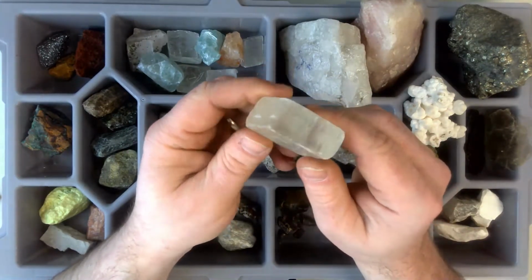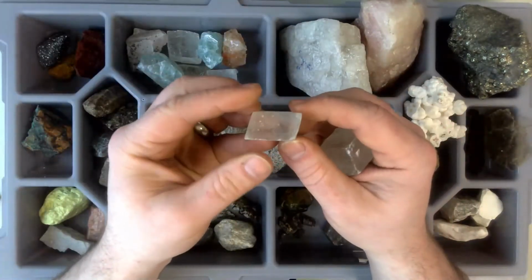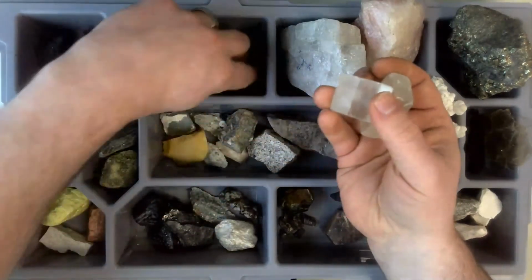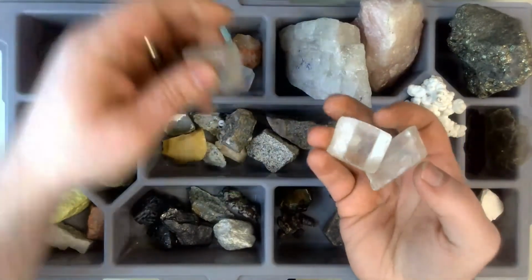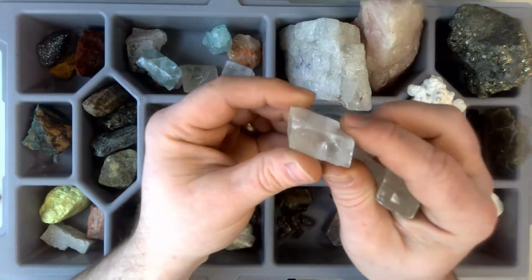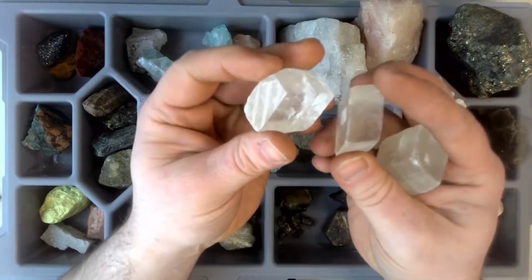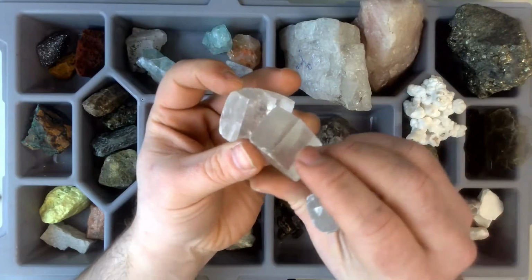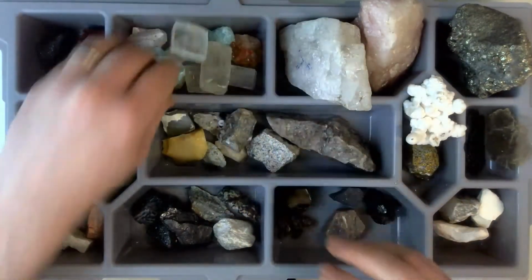Here we can see a nice rectangular prism for this mineral. These are all the same mineral here. You can tell just by the way that they're shaped that they all break or grow in that specific manner. So that's based on their crystalline form, their crystalline structure. Speaking of breaking, we'll get into that next.